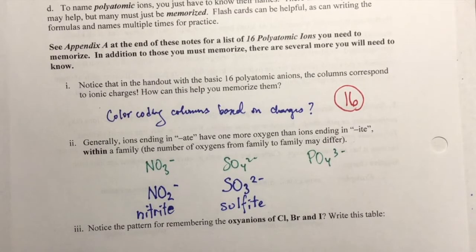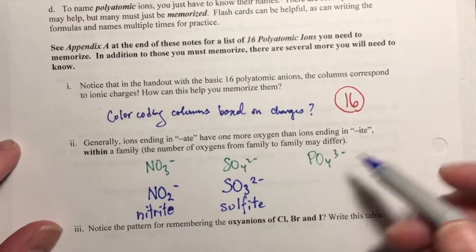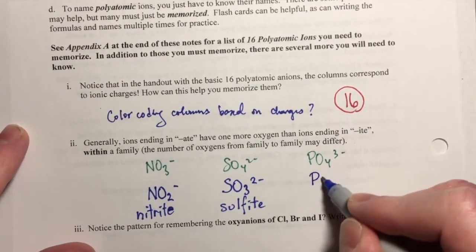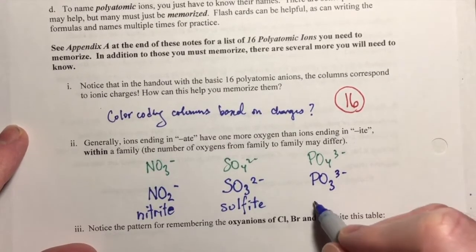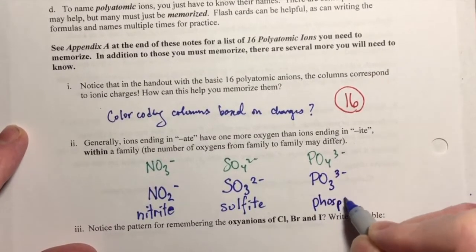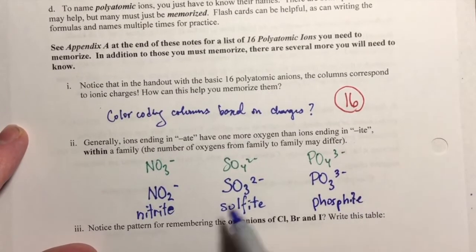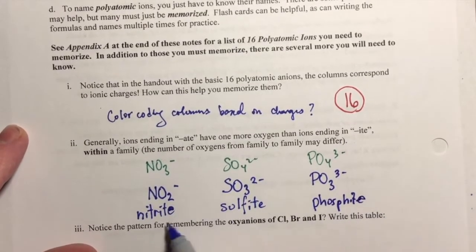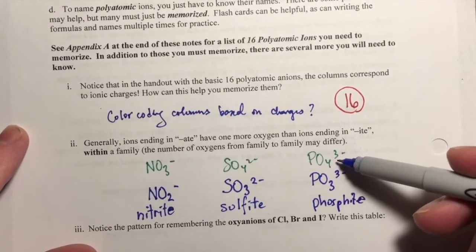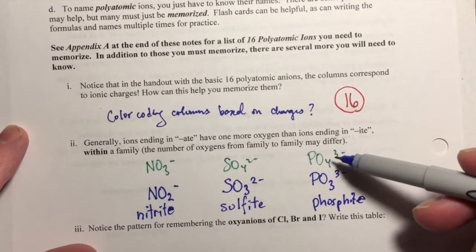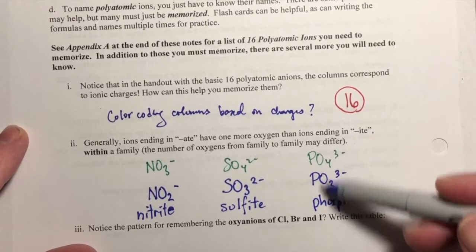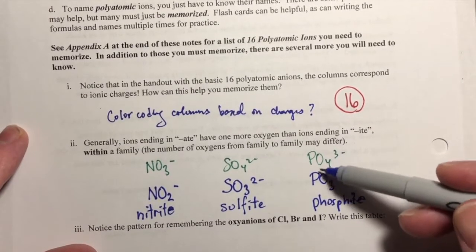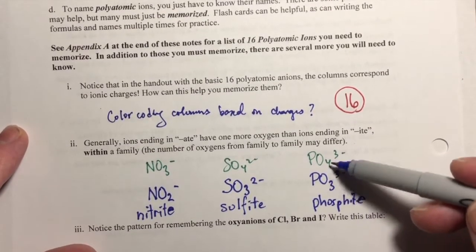All right, coming back, if this is phosphate with 4 oxygens, then one less oxygen, but the same charge, PO3 3 minus, and this is phosphite. So ite endings have one less than the ate anion, and we have to compare them within the family, between the ate and the ite of the same series of ions.